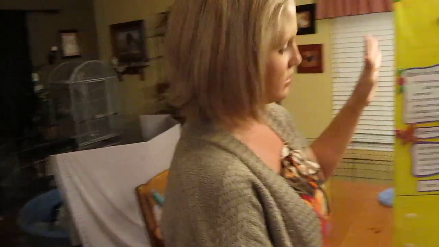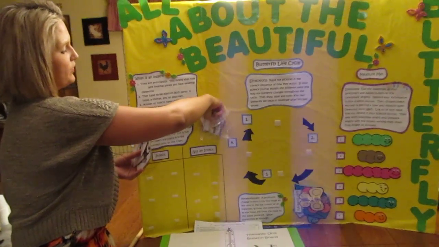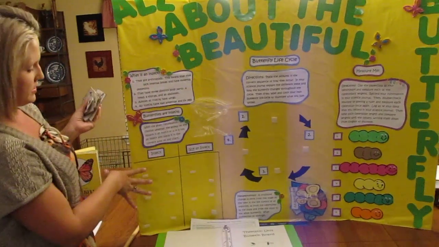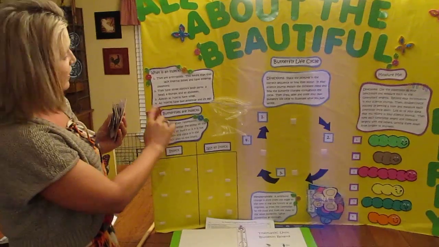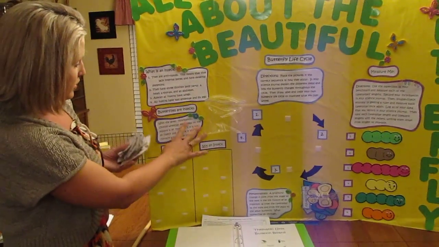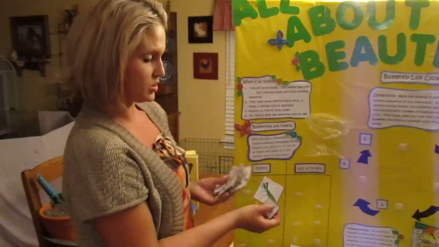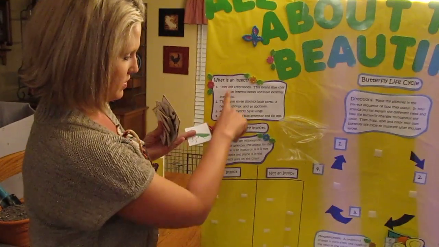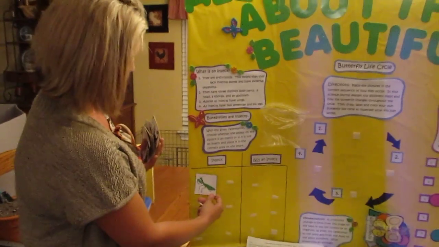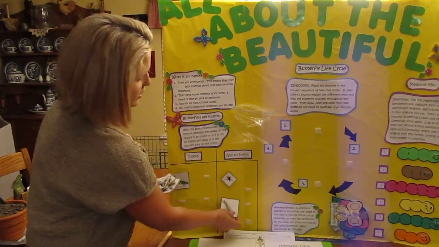Now this is my thematic board. This is my bulletin board. It covers everything. The first activity I offered for the students is what is an insect? They are arthropods. I talk about all the different information about what insects are and how butterflies are insects. And now the students are supposed to find out what is an insect and what isn't using these different facts. So they'll go through all of these and they'll figure out which ones are insects.